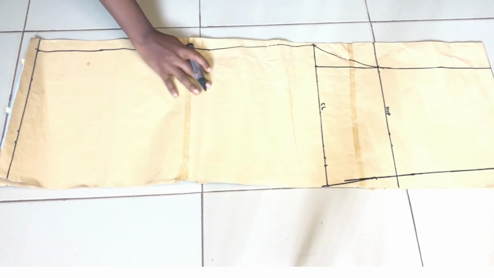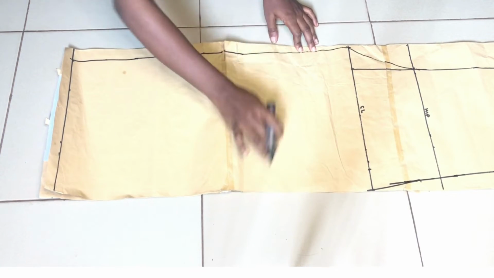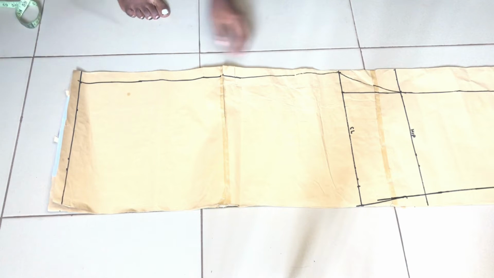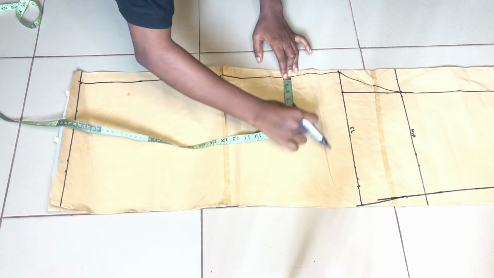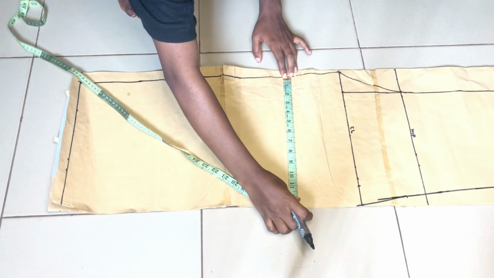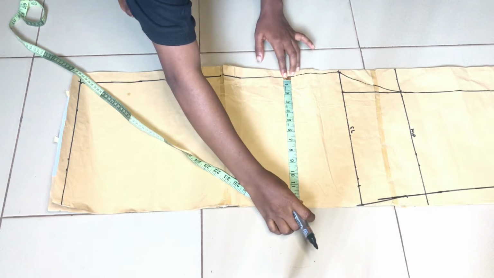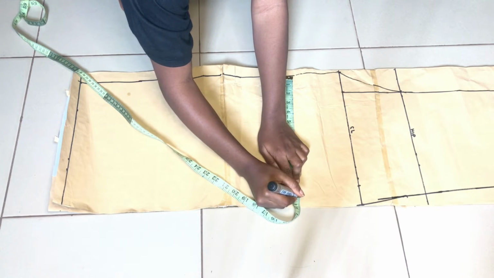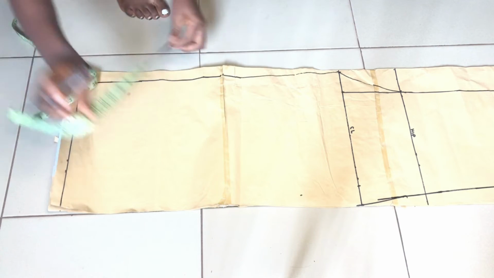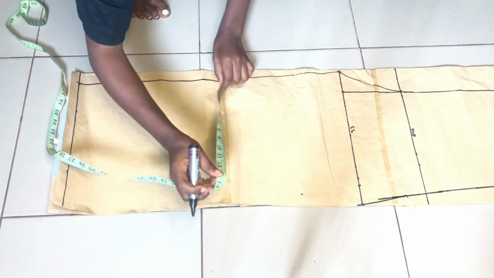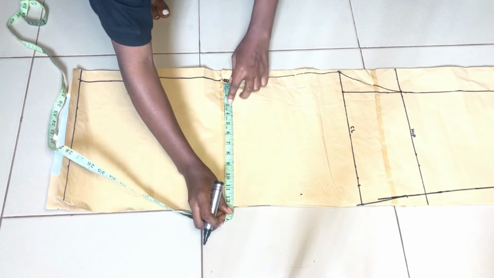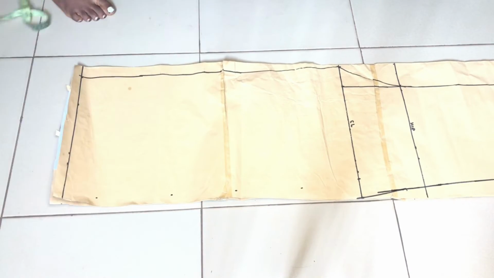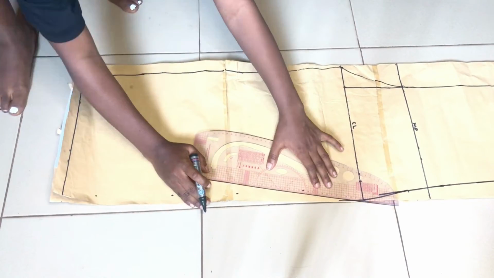So from this point, I'm going to determine how wide I want my pants to be. And now you are going to measure from your crotch extension line. So I want it to be a very wide pant, so I'm going to take 12 inches. So this totally depends on you, depends on how big you want your pant to be. For me, I'm taking 12 inches. I'm going to do that, and I'm going to connect into a straight line.